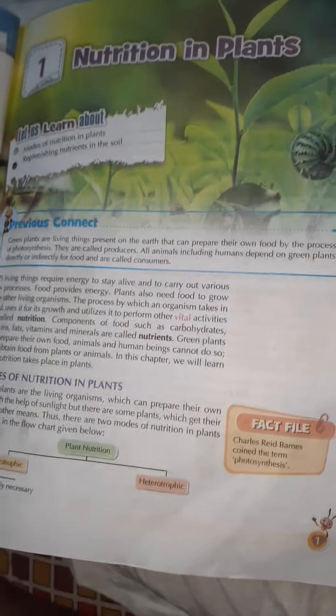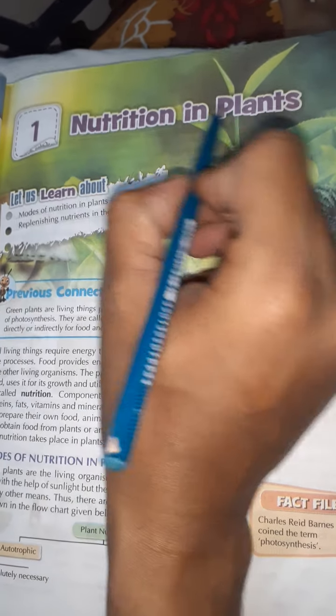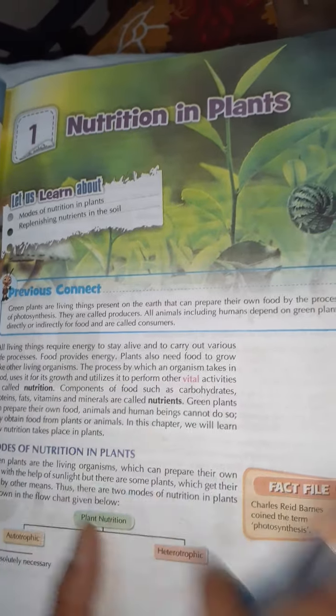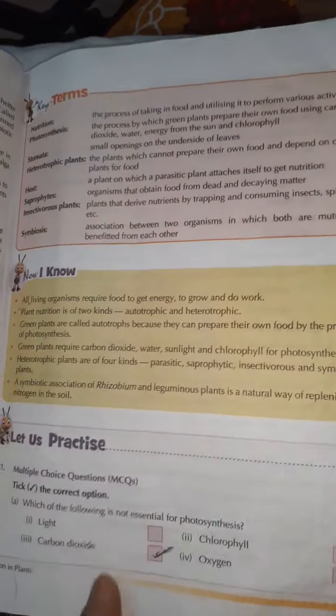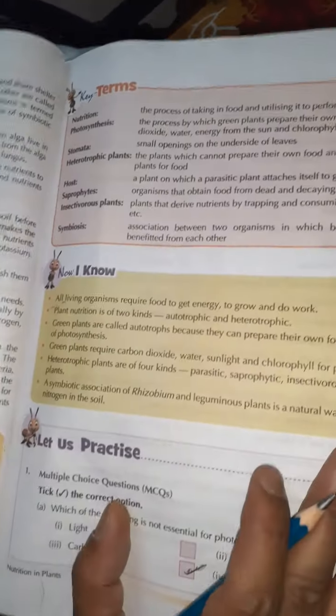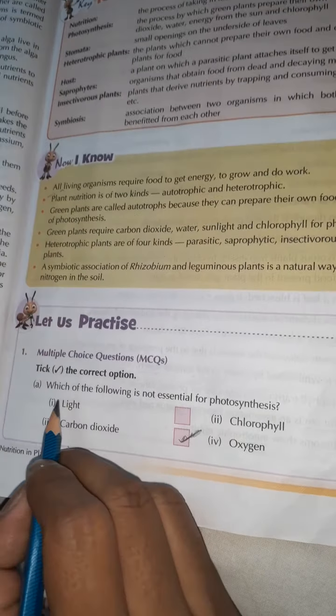So today we are going to start the new chapter, nutrition in plants. We'll go through the summary and we'll go for the question answers, because many of you have not submitted all the question answers. For your exam purpose, if your FA1 exam comes near, it will be easy to understand all the question answers and it will be familiar for you to complete them. So let's begin the class with only the question answers.